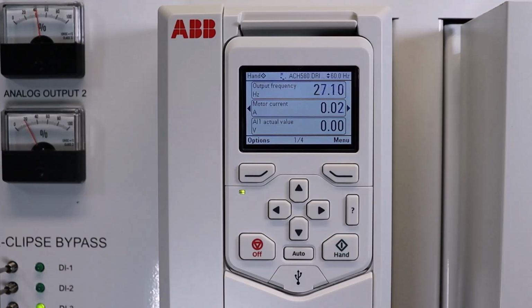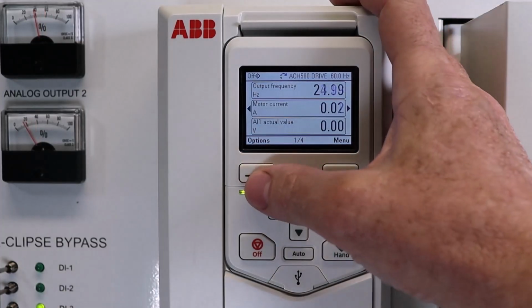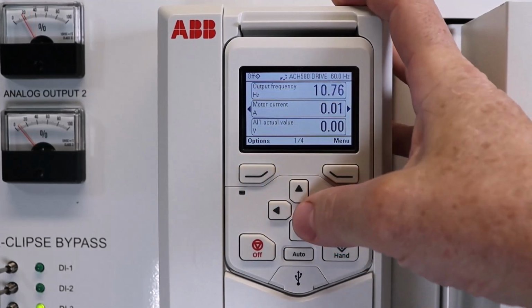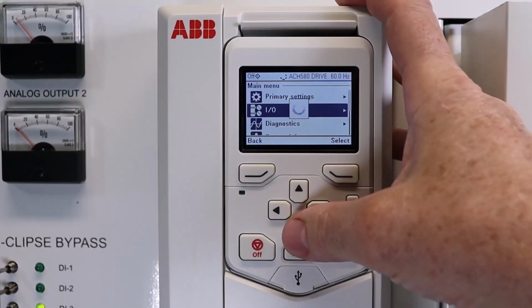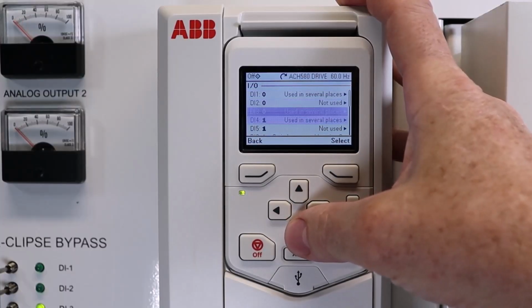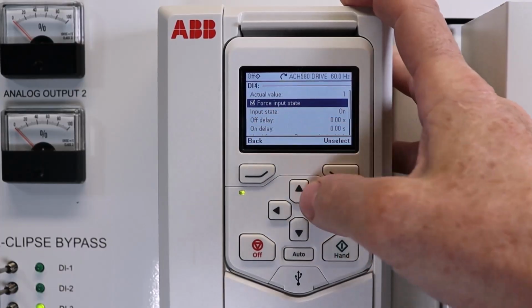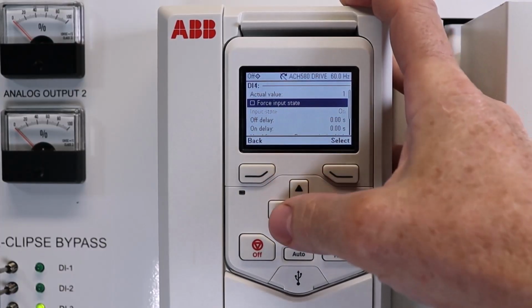Now, obviously, you don't want to leave it this way because you are troubleshooting right now. Plus, once you cycle power, any type of force settings will disappear. So right now what we want to do is go back and take a look at our force settings. I'm going to exit here, go to menu, go back to our I/O, and look at our DI4, select. I'm going to go to the customer saying, well, I forced the status of DI4, and I'm going to unselect it right now.